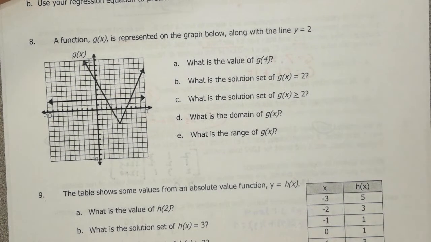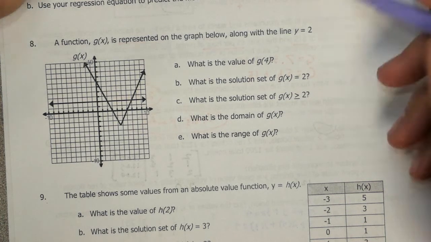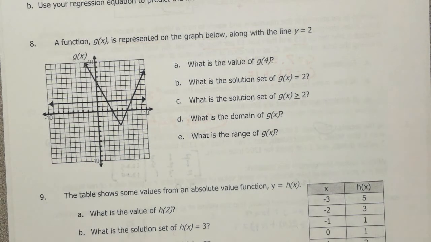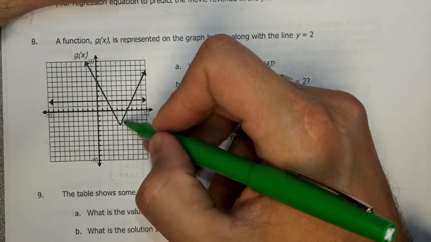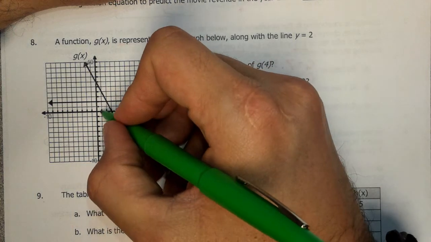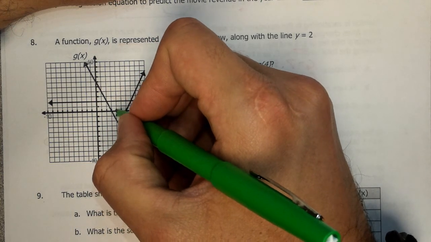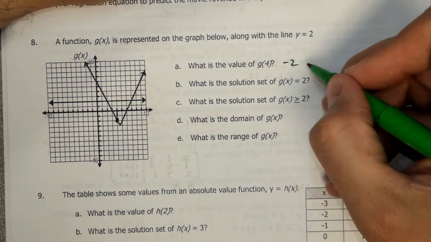Number 8, a function is represented on the graph below along with the line y equals 2. What is the value of g of 4? This is the function g of 4, 1, 2, 3, 4. I'm going to go ahead and call that -2.